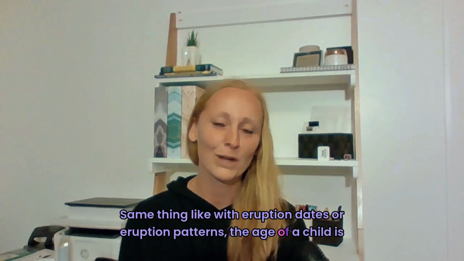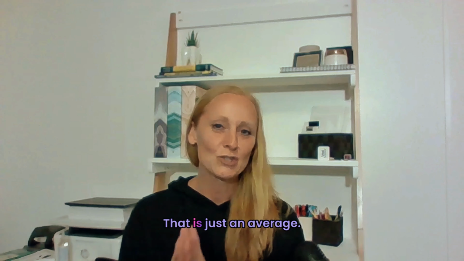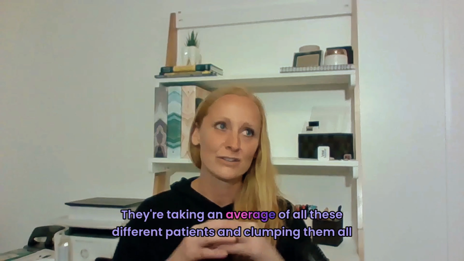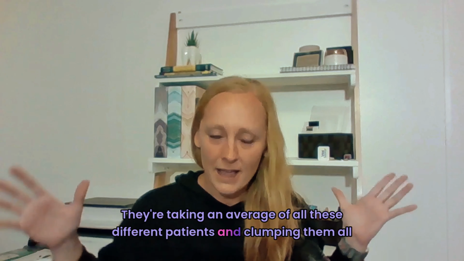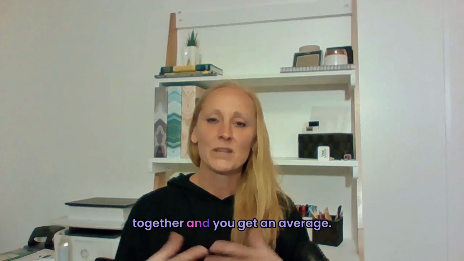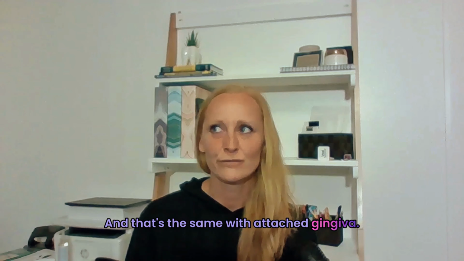The age a child is supposed to get a tooth, right? That is just an average. They're taking an average of all these different patients and clumping them all together, and you get an average. And that's the same with attached gingiva.